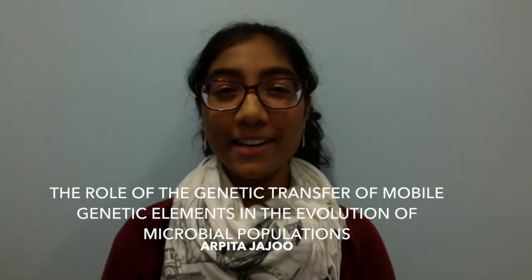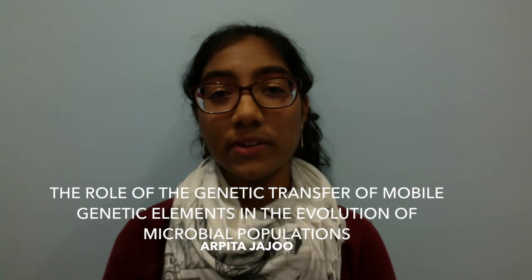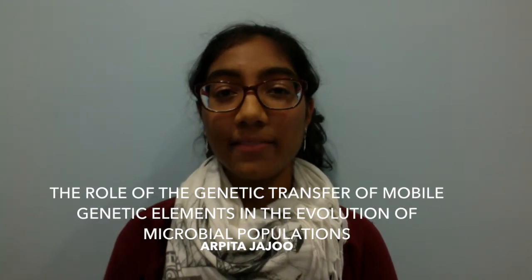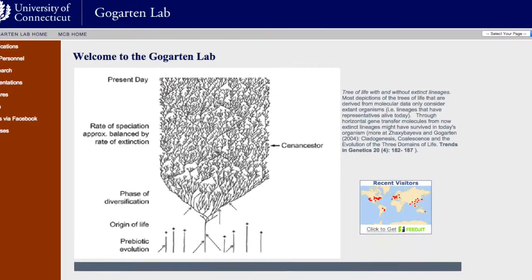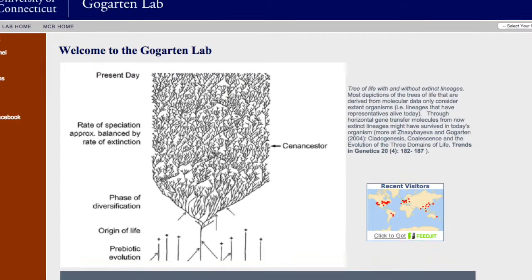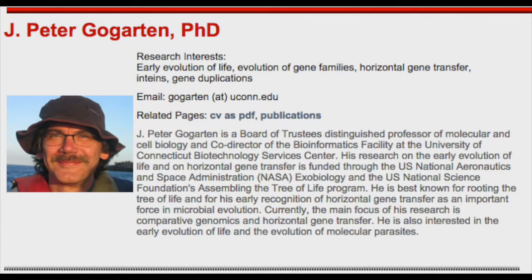Hello, my name is Arpita Jaju, and the project I will be discussing with you today is the role of the genetic transfer of mobile genetic elements in the evolution of microbial populations. The lab in which I conducted my research, the Gogarten Laboratory at the University of Connecticut, uses computer coding and other bioinformatics techniques to investigate mobile genetic elements and draw evolutionary conclusions.